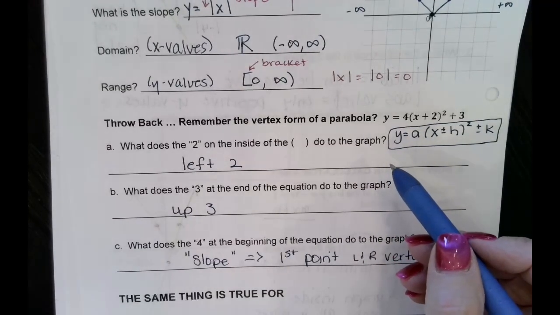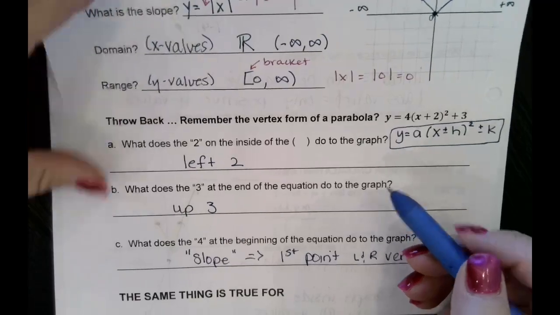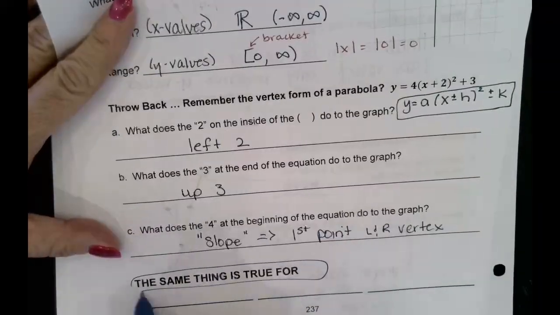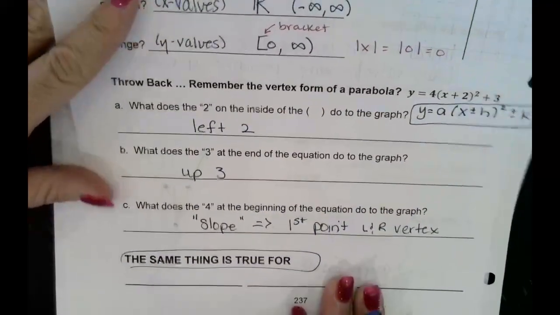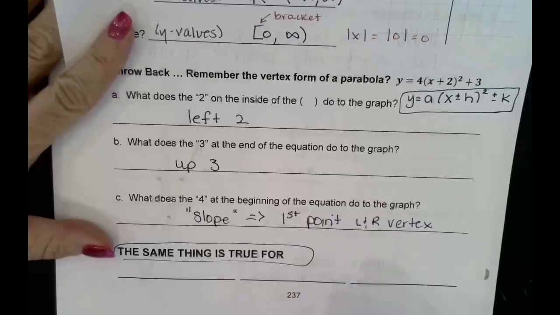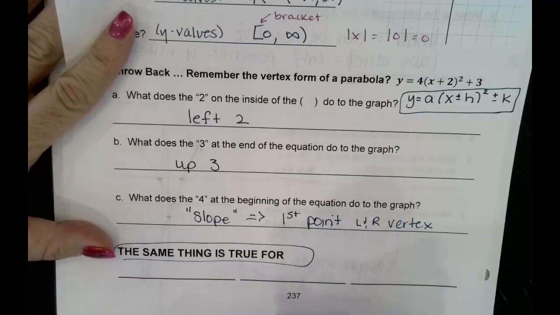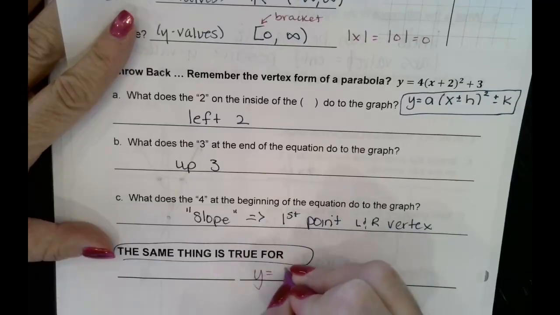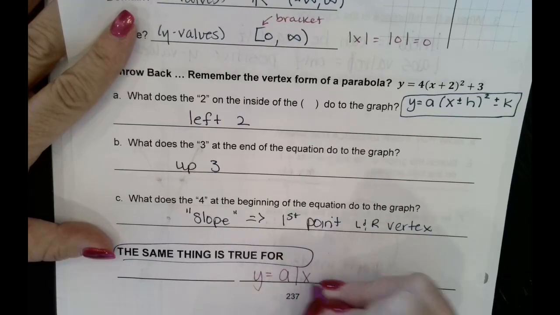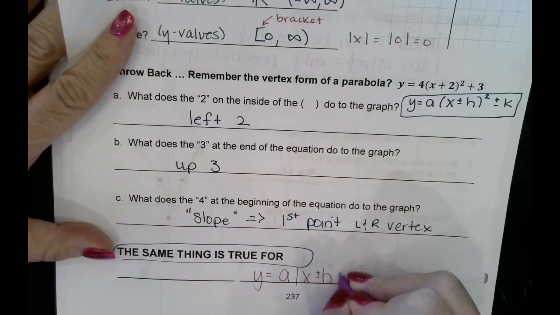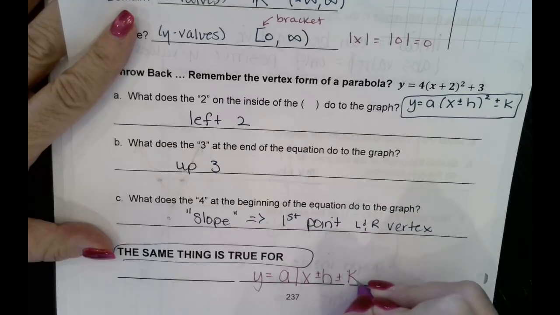Now, here is the thing that's so awesome about this. It is the same thing for our absolute value function. So here is my new formula. I'm going to write here: y equals a times the absolute value of x plus or minus h, plus or minus k.